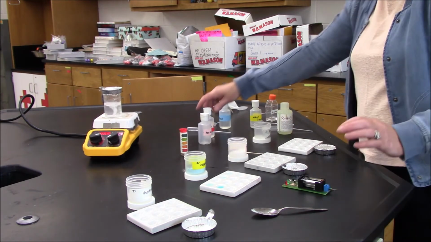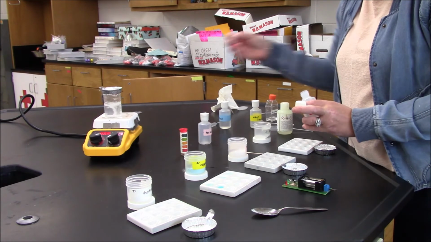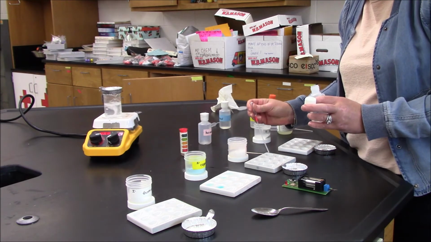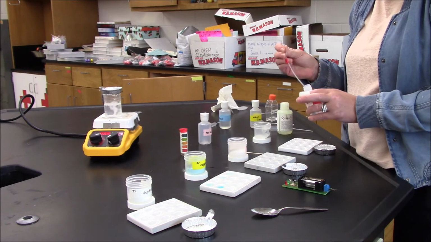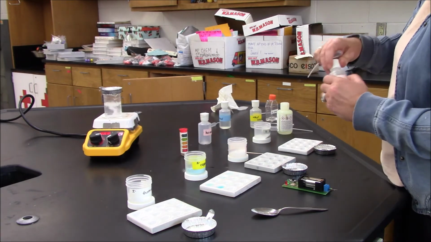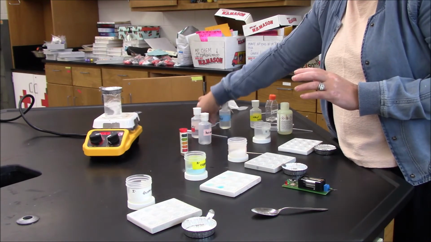I'm going to try the reaction with the acid and with the base. I'll add my acid. It's water-based. Not really expecting much here. Same with the base. It's water-based.